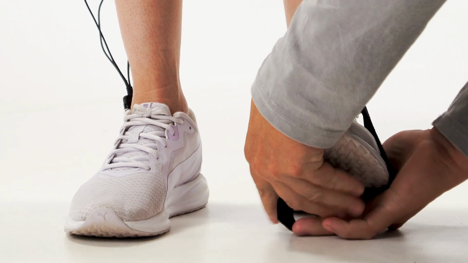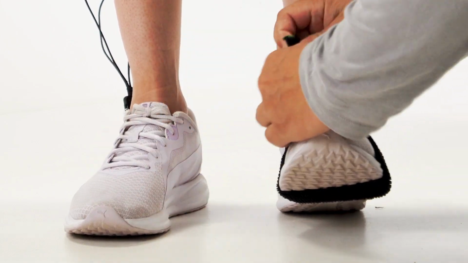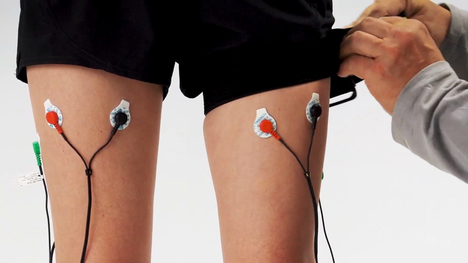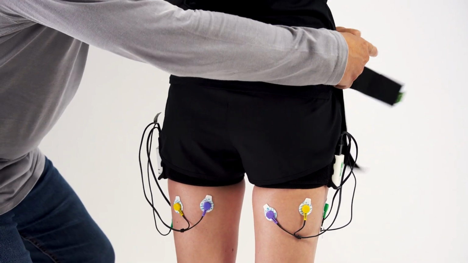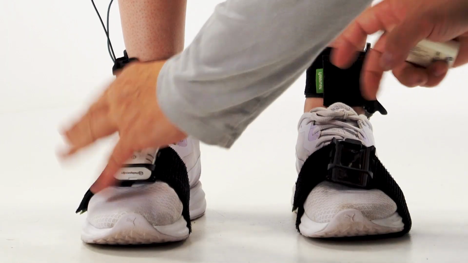After that, using elastic bands, we attach sensor holders to the calves, the hips, and sacral area. We place the sensors in the holders and connect the EMG electrodes to them.